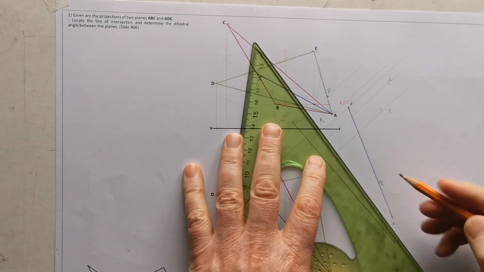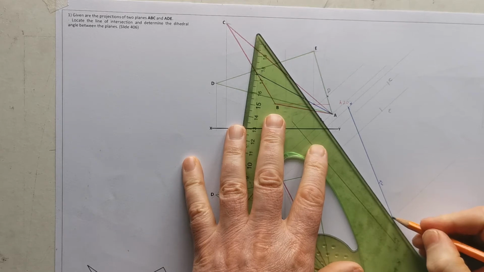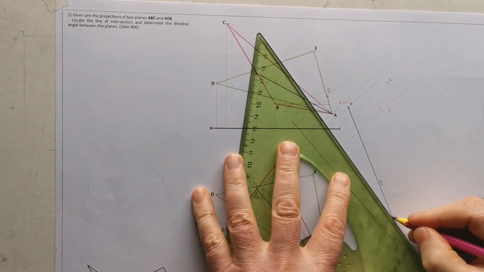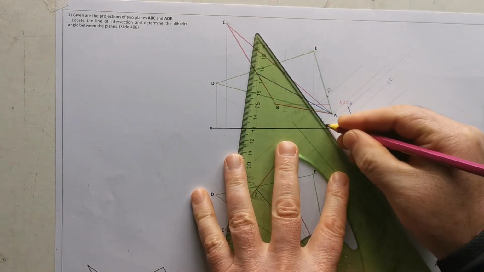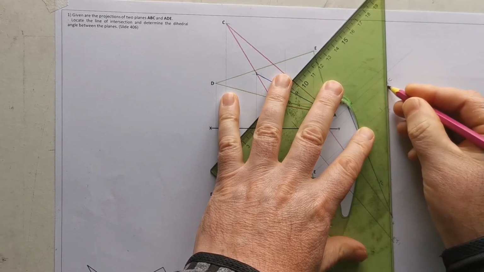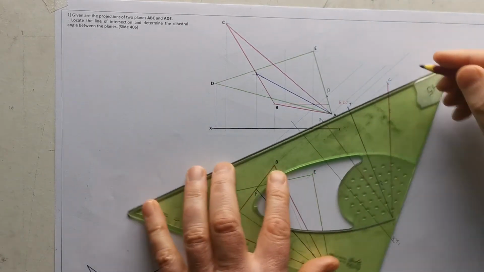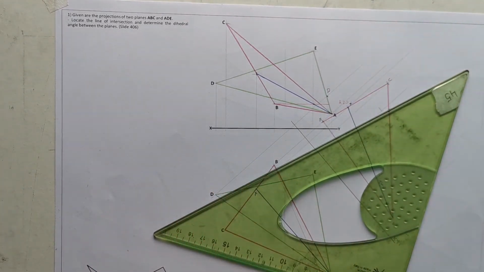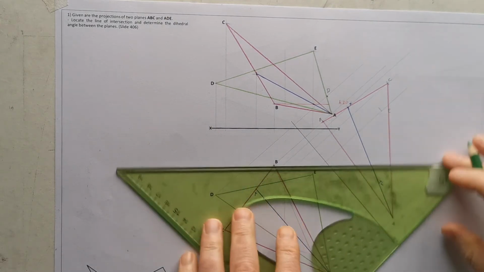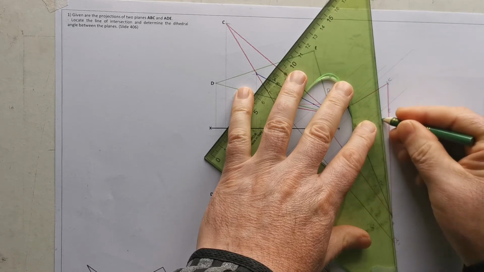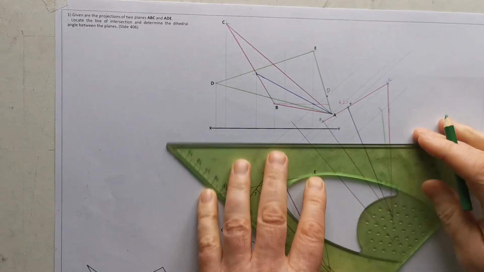So we've got, I'll keep the colors as well, I guess. So here's A, B, C. And AE to D.